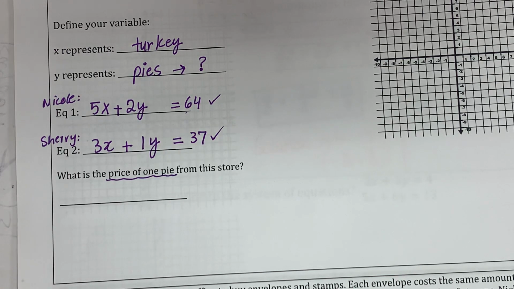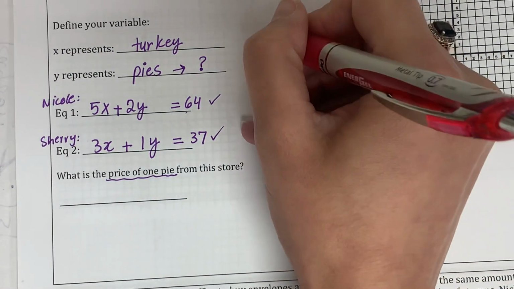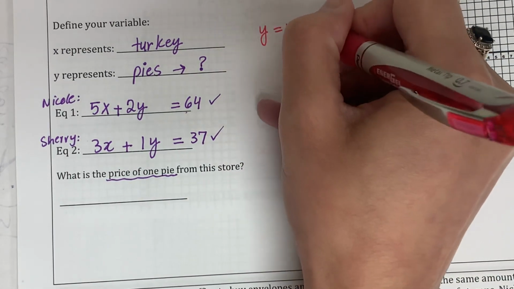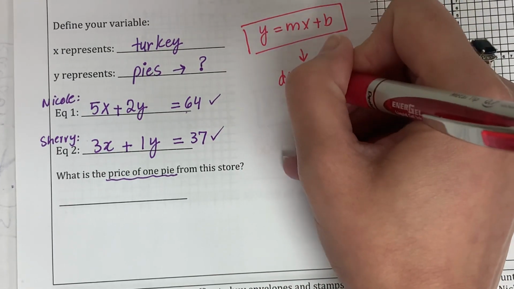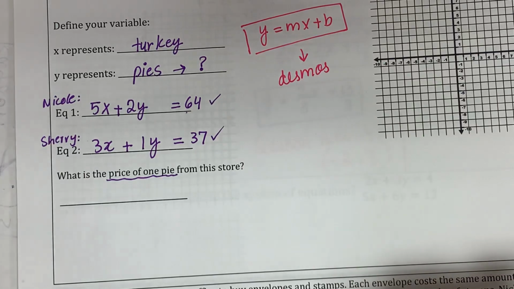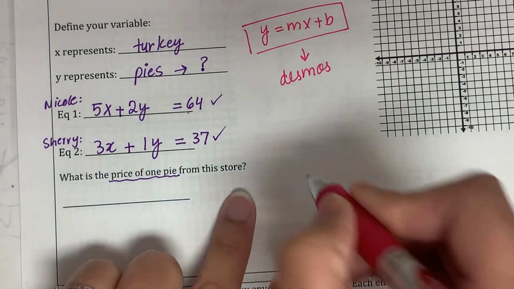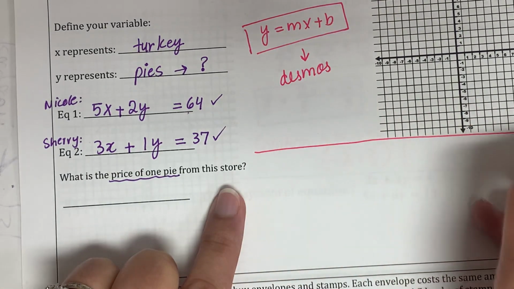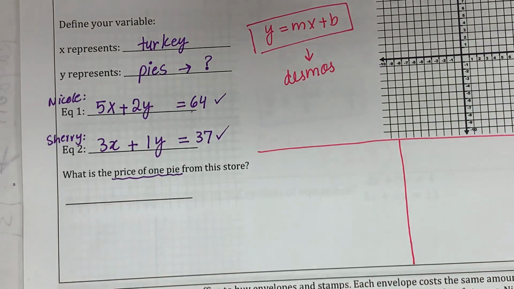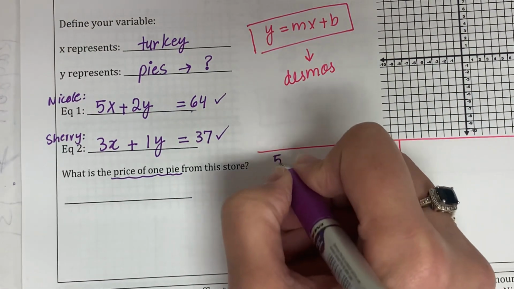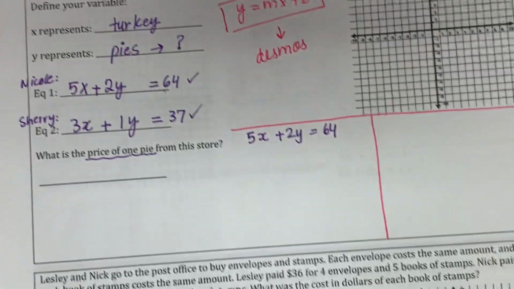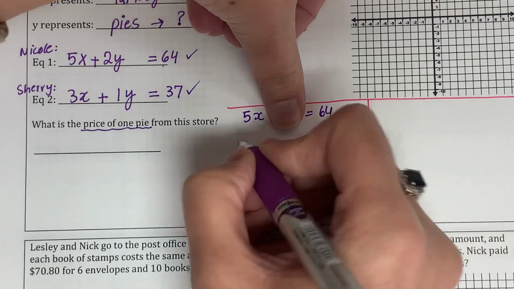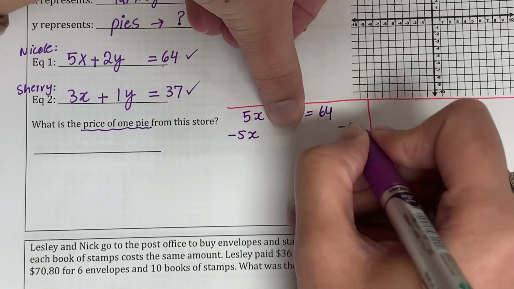You have 2 equations. Now I'm using graphing. So both of these need to be written as y equals mx plus b. You are going to convert your equations to y equals mx plus b and then use the Desmos calculator to graph. I'm going to use the space below. The first equation is 5x plus 2y equals 64. I need the y, so subtract 5x on both sides.